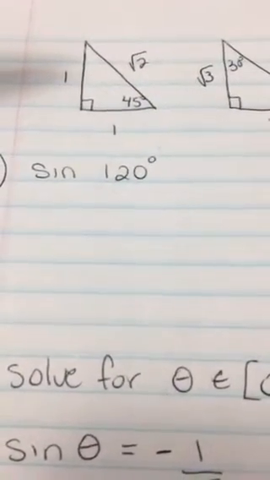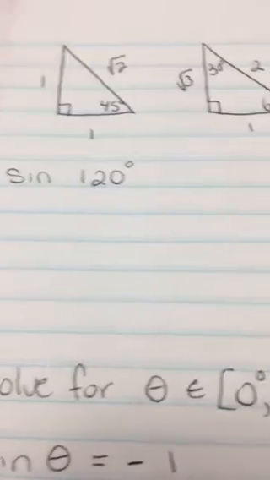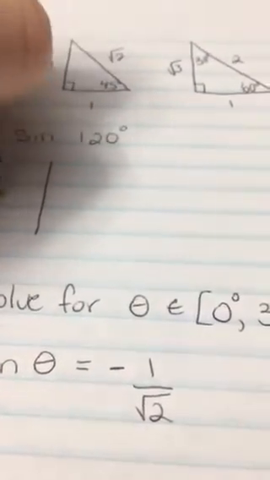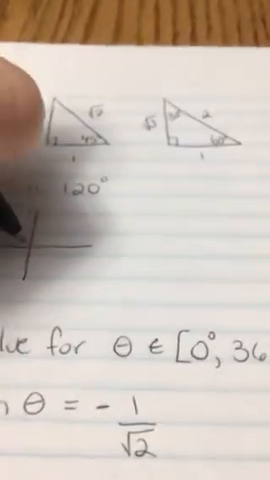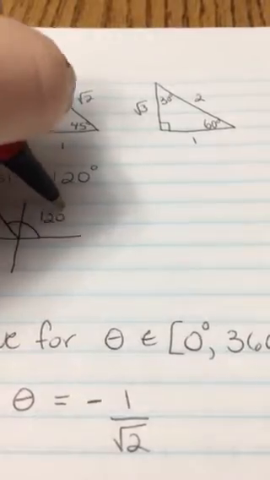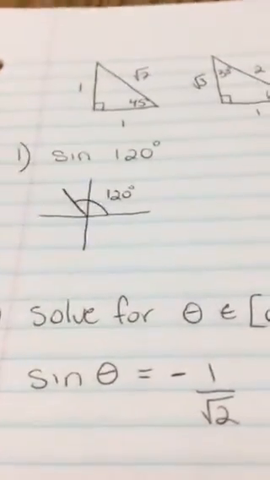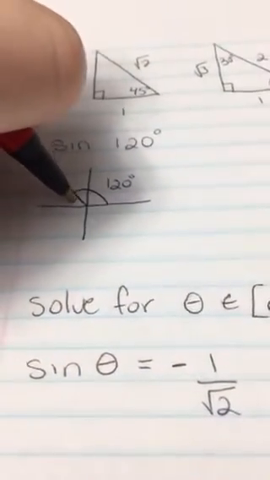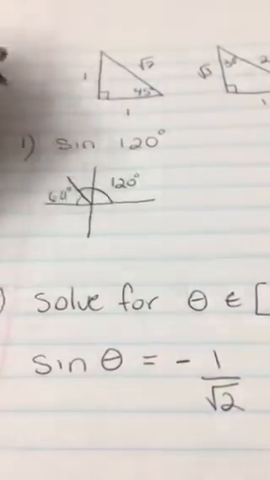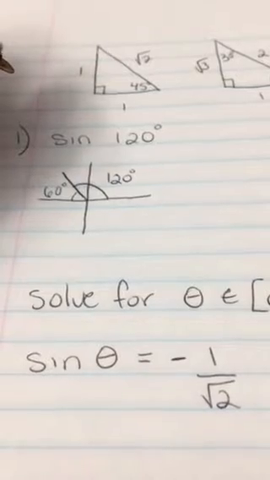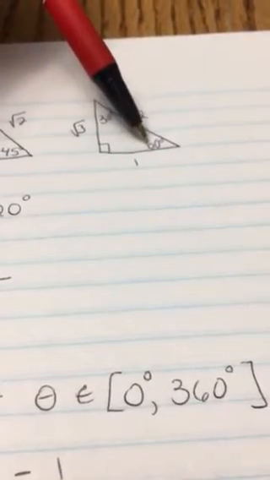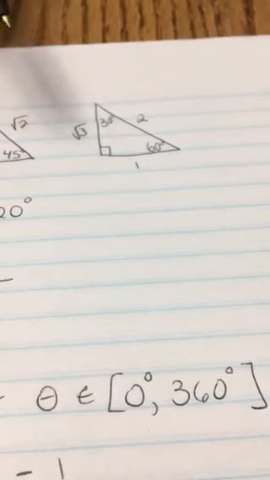So the first thing that we want to do is draw a terminal arm for our answer, and 120 degrees would be over in quadrant 2. And then our related acute angle would be 60 degrees because 120 degrees plus 60 degrees is 180 degrees. So that means that we want to use our special triangle with a related acute angle of 60 degrees over here.